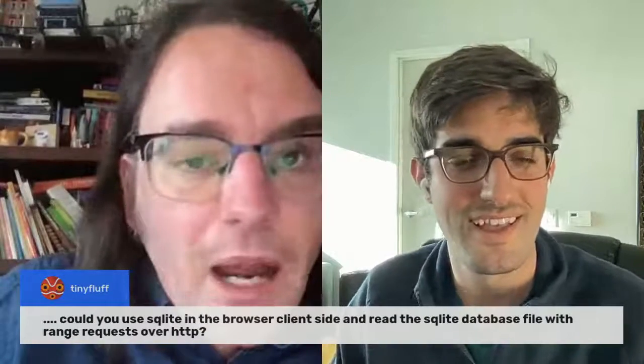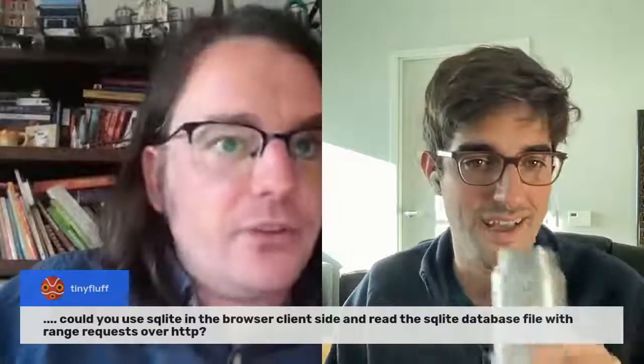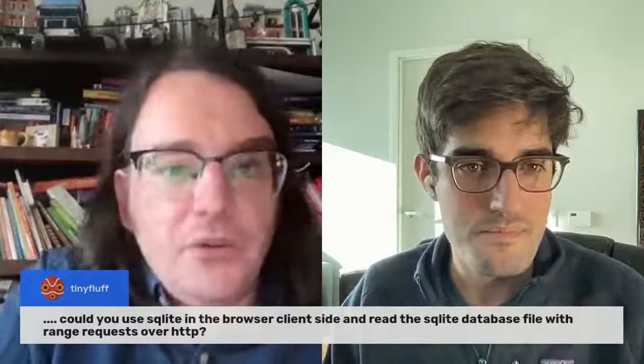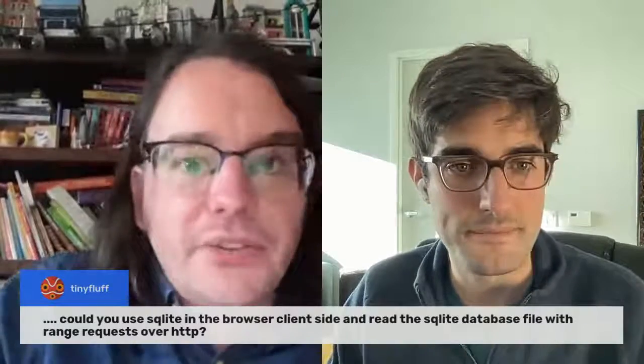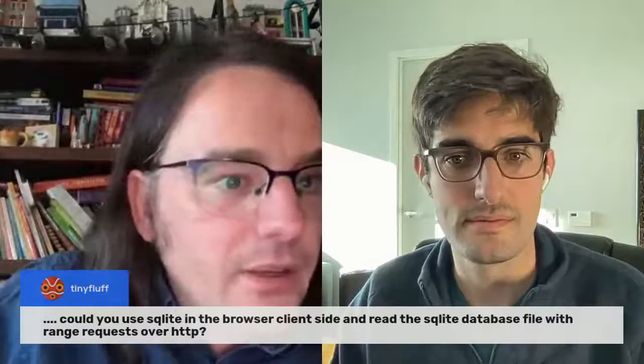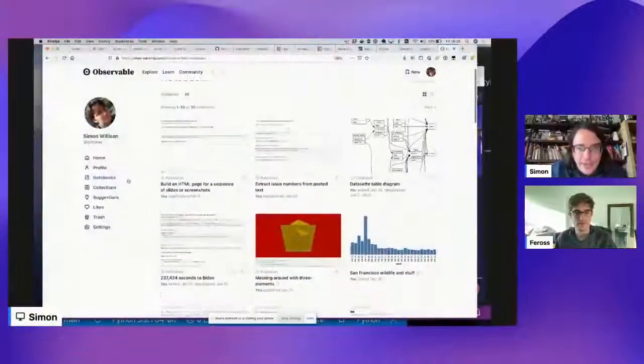I don't think the range requests thing would work, unfortunately. That's the one limitation: with SQLite, you need the entire file in order to do things, which is a real shame, because I have done an Observable notebook that does exactly that. So there's SQL.js.